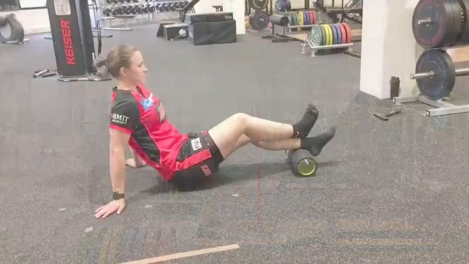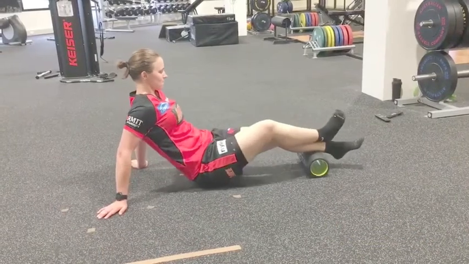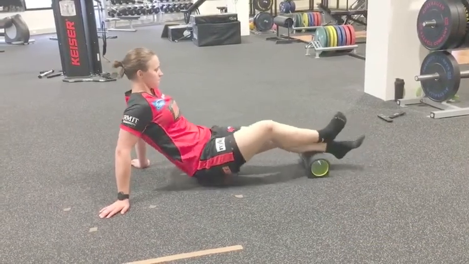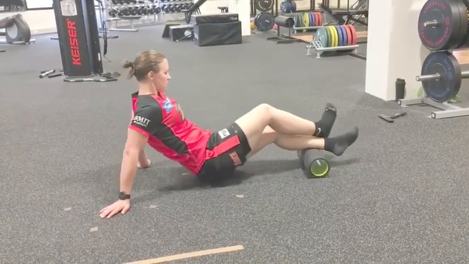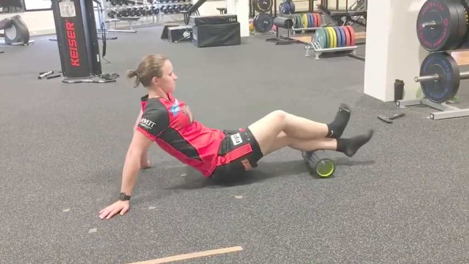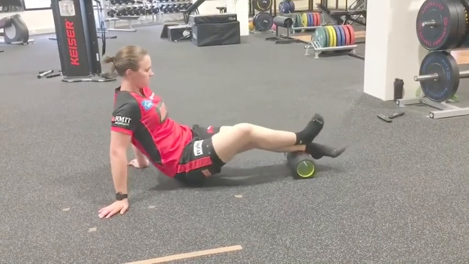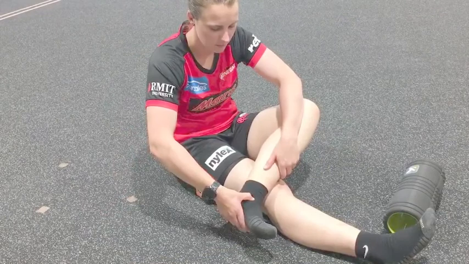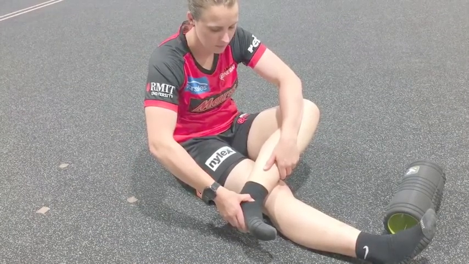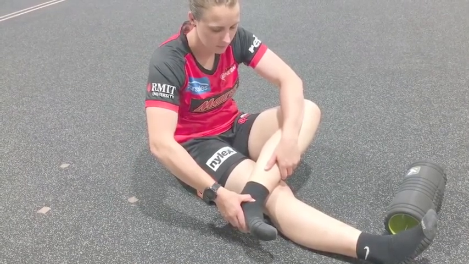Exercises I've prescribed for Erica to help these issues over time involve foam rolling of her calf muscles. Self-myofascial release of her tight calves should help with her dorsiflexion range, as well as providing a solution for her lack of control, strength and balance.